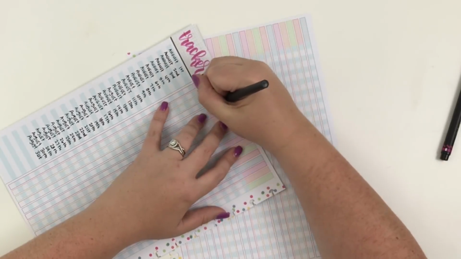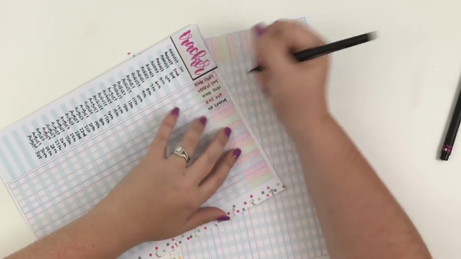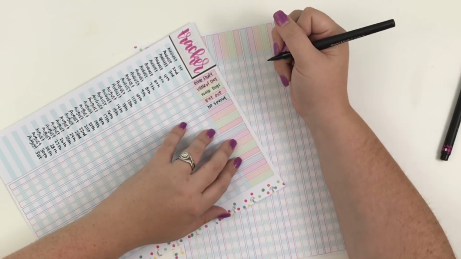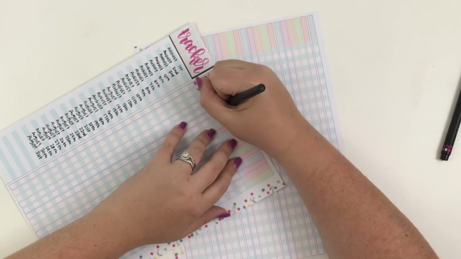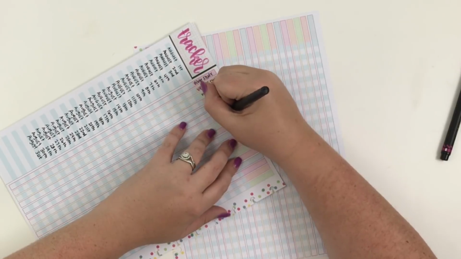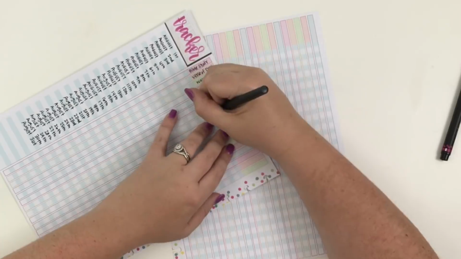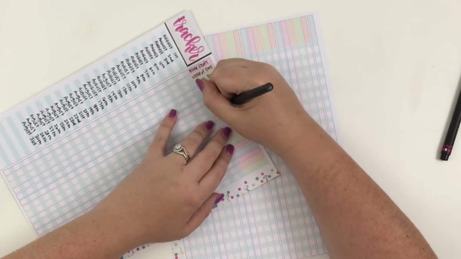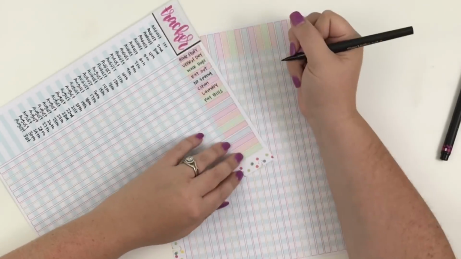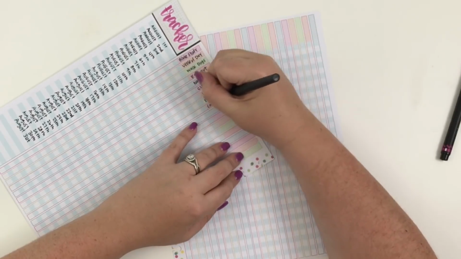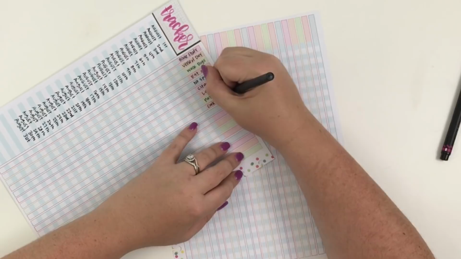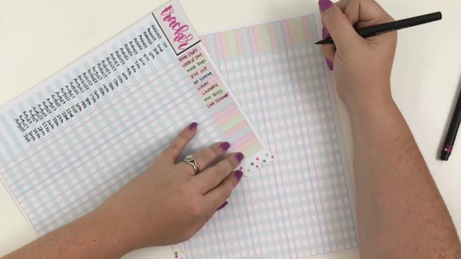No spend, see how many of those I can get in this month. Let's see, clean, laundry, pay bills. That'll give me a good idea of when I'm paying bills. Cook dinner. I don't do that nearly enough, so it'll be nice to know when I actually do it.